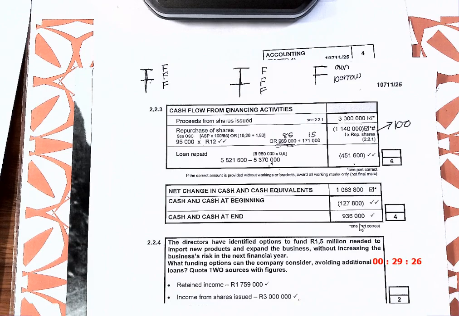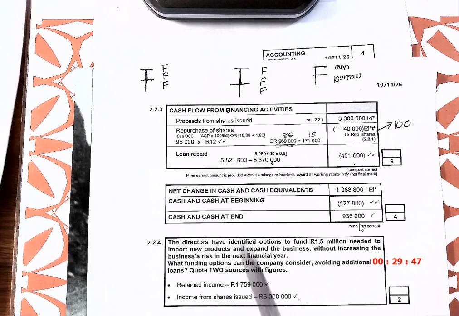Now I start. I do all the easy things. The difficult things I skip, then I come back. Practice your papers like that. Okay. And then once you're done practicing, then you can go sit hours and hours and try and figure it out. Next one. The net change in cash and cash equivalents.